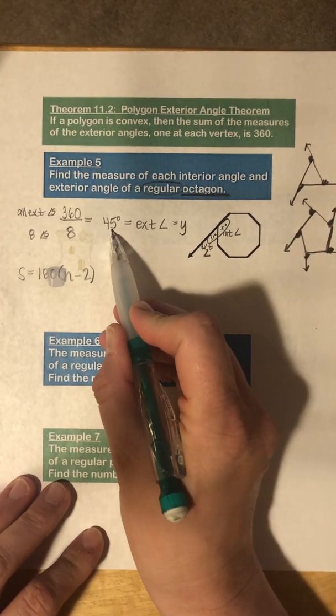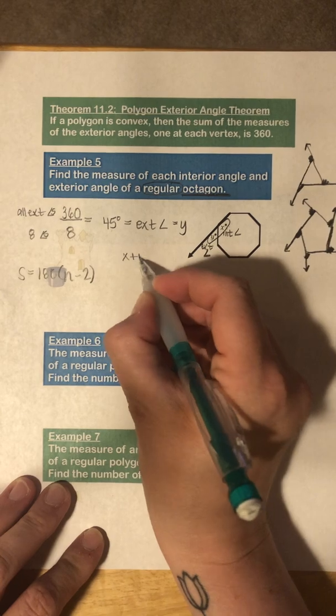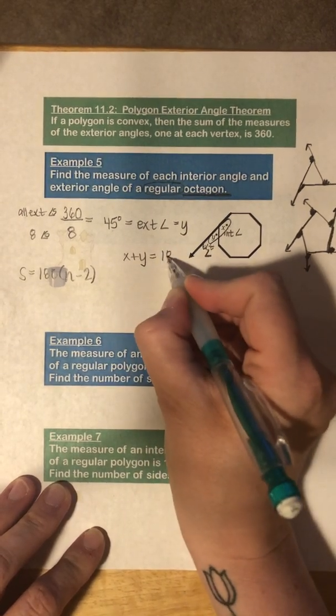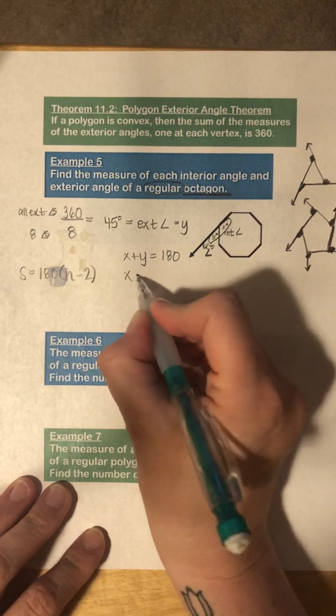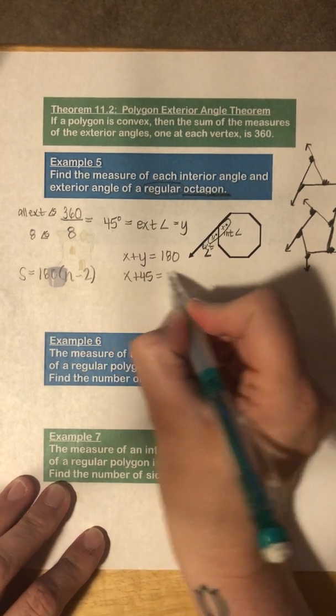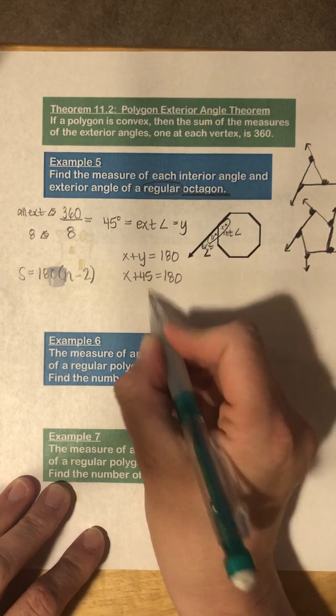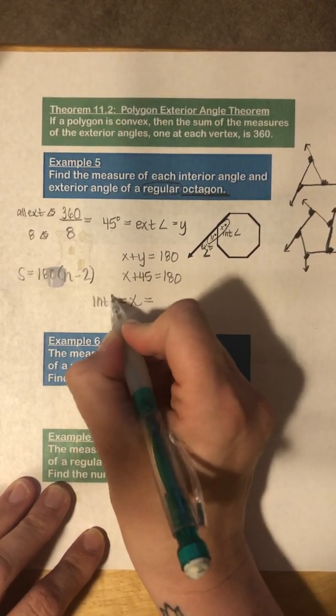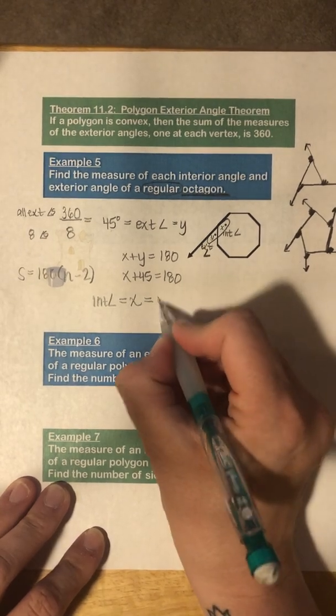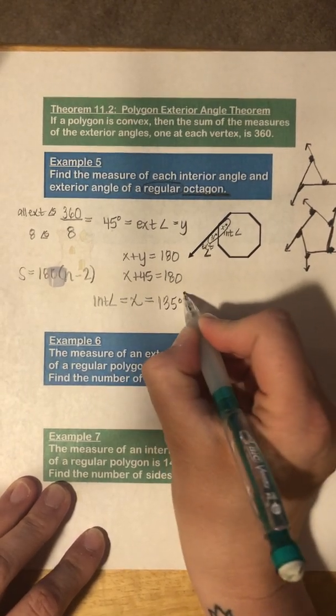So if I already know my exterior angle is 45, and we just identified the fact that these make a linear pair, then I'm going to plug the 45 in for the Y, and now I need to subtract it over to the other side, and that is going to leave us with an interior angle value of 135 degrees.